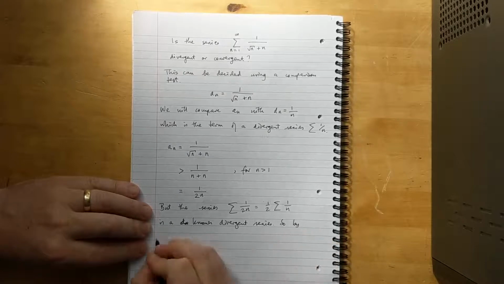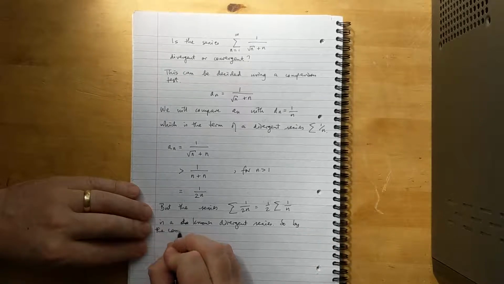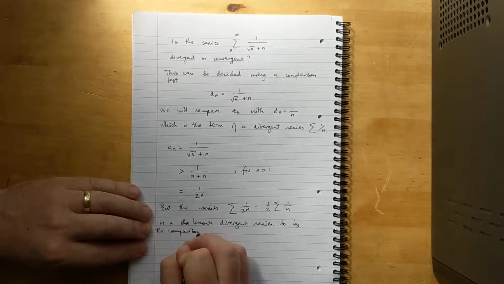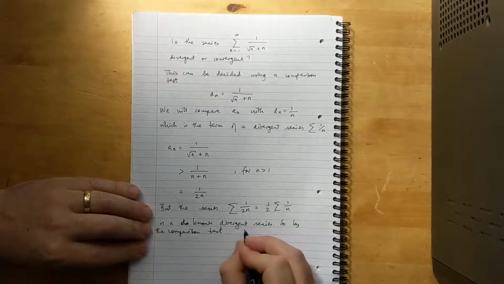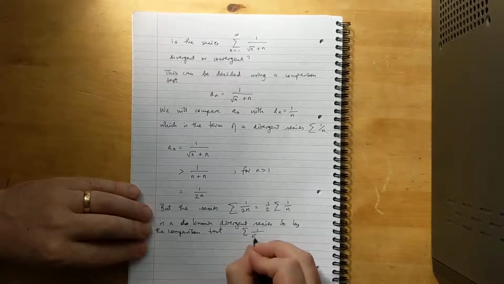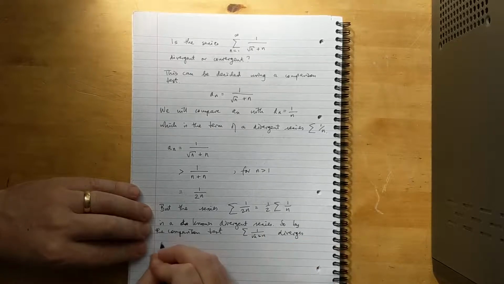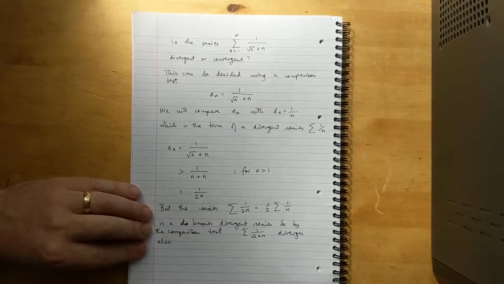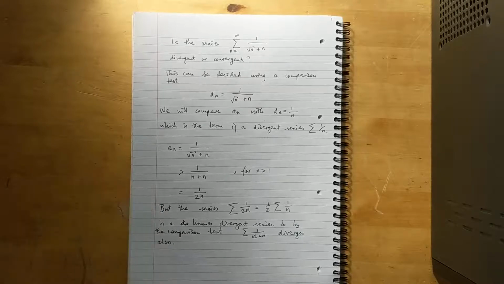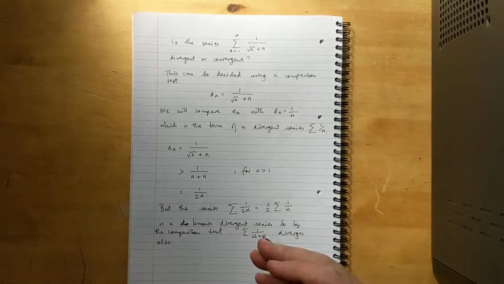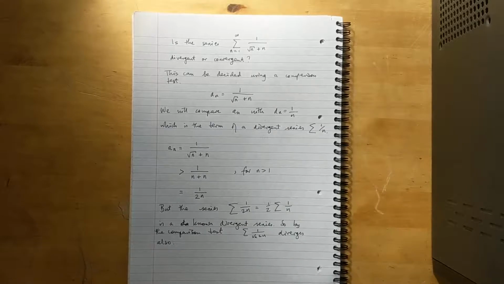So by the comparison test, the sum of 1 over root n plus n diverges also. So this was the standard comparison test working here, but you could also achieve the same outcome using the limit comparison test as well.